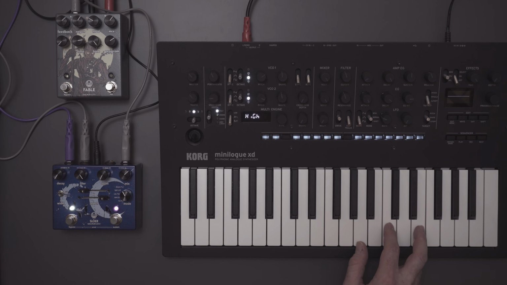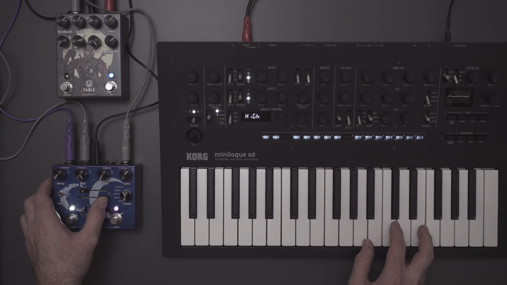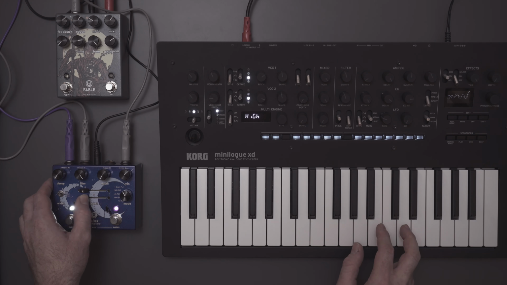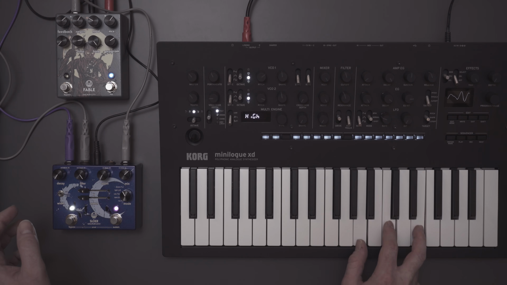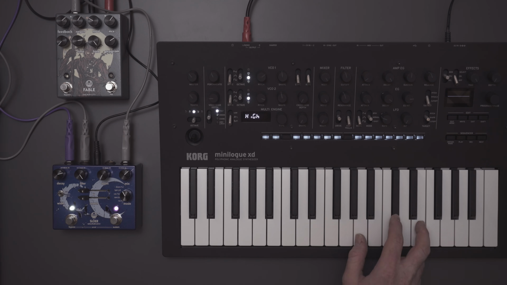It's very bright at this point. Kind of like a plate. And now we have a nice long decay time, and it's extremely lo-fi. And I love it. So yeah, let's hear it with the decay, which I usually keep right around here.